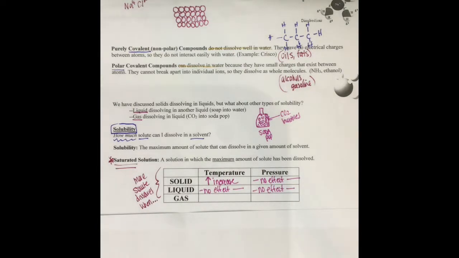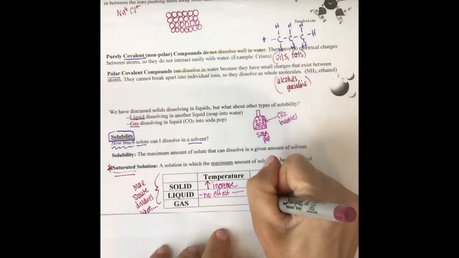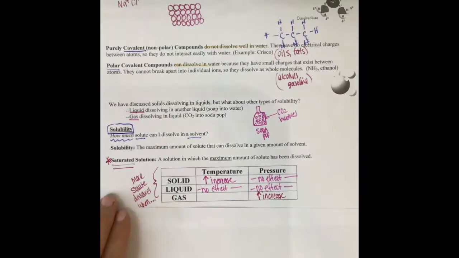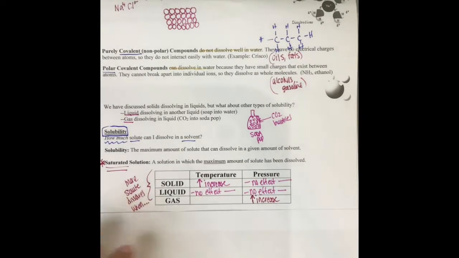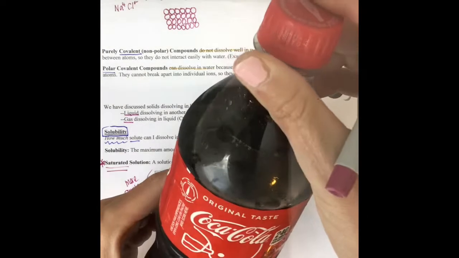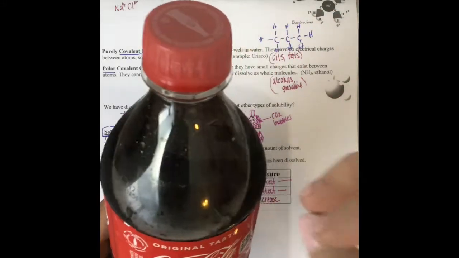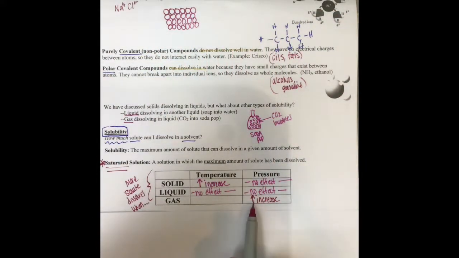So for gases, we're going to say that at a higher pressure, we have more solute dissolved. Increasing the pressure keeps more of our solute dissolved. And I hope the pop analogy will help you remember that. The bubbles stay dissolved under high pressure.